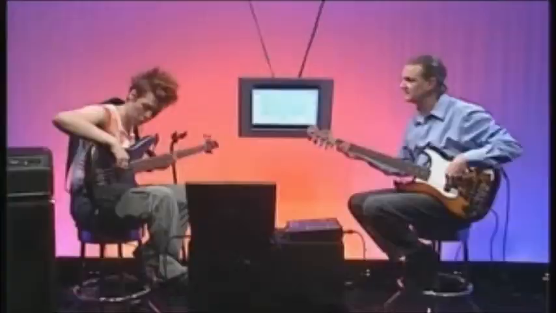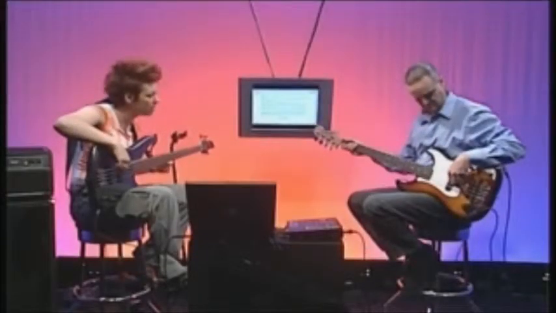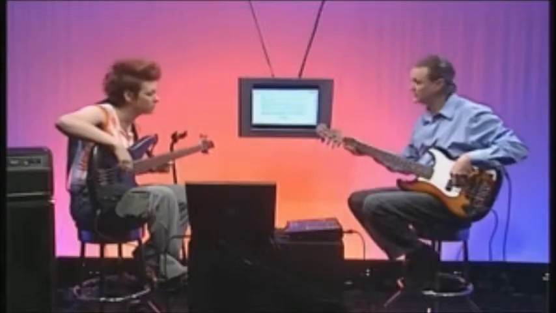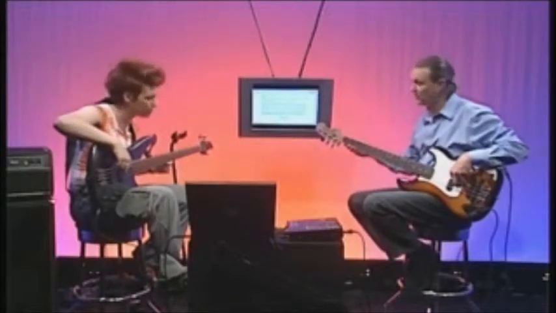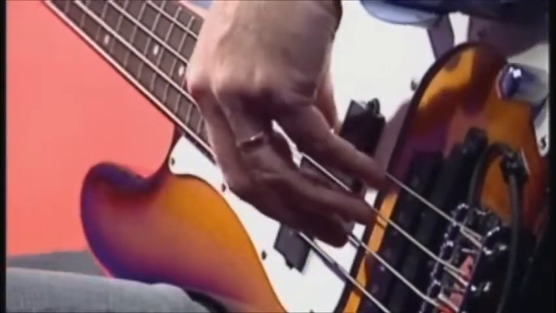So let's play 4 A quarter notes using that open string. All right. You count us in again? You were good at that. 1, 2, 3, 4. 1, 2, 3, 4. 1, 2, 3, 4. Good.